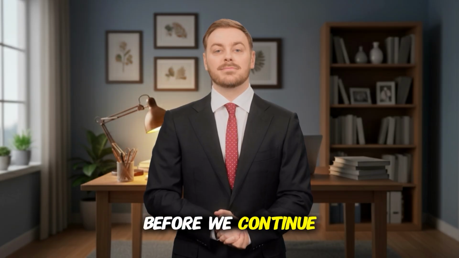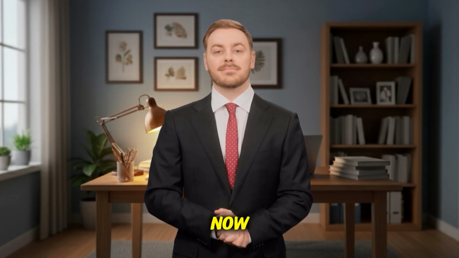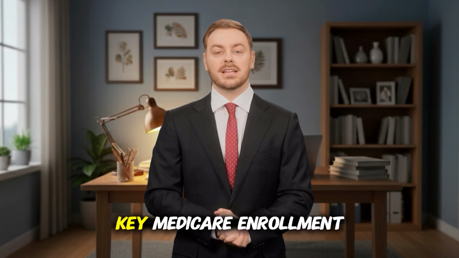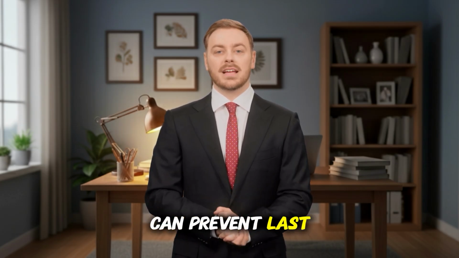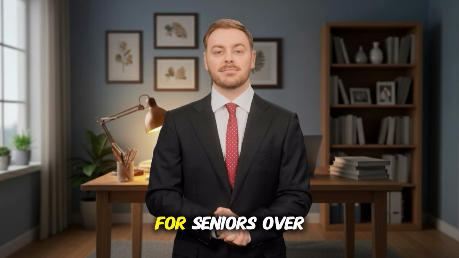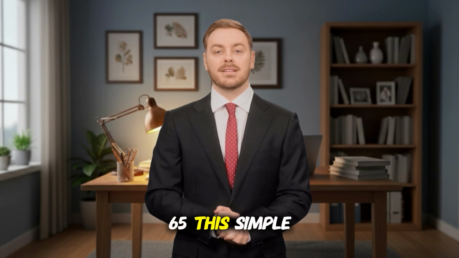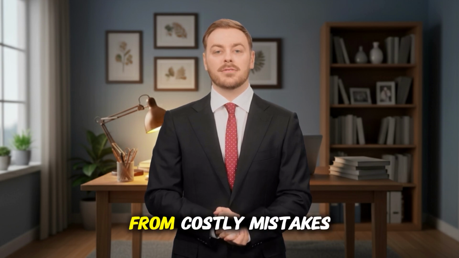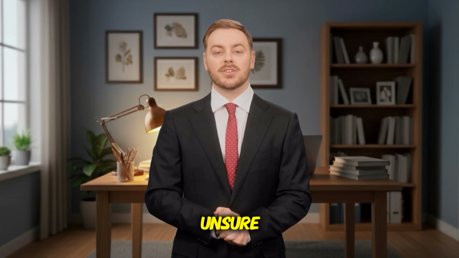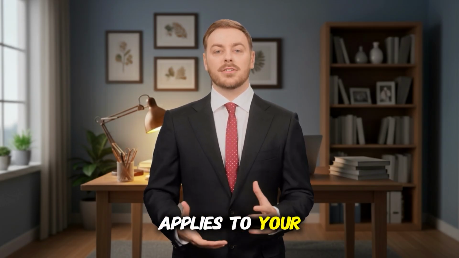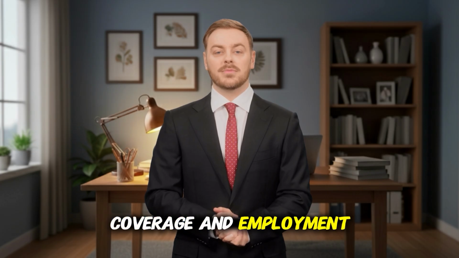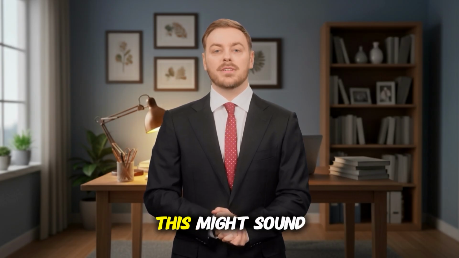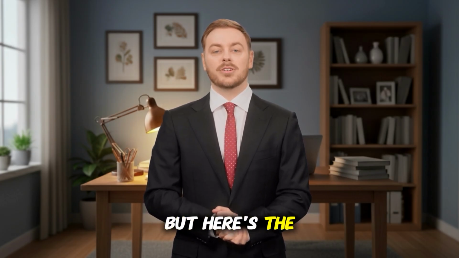Before we continue, here's something you should do right now. Take out your calendar and mark the key Medicare enrollment windows. Knowing the dates visually can prevent last-minute stress and penalties. For seniors over 65, this simple step alone can save you from costly mistakes. And if you're unsure which enrollment window applies to your situation, take a moment to review your personal health coverage and employment status.